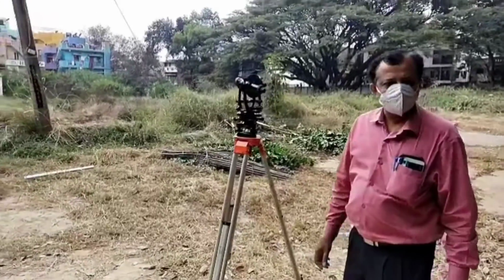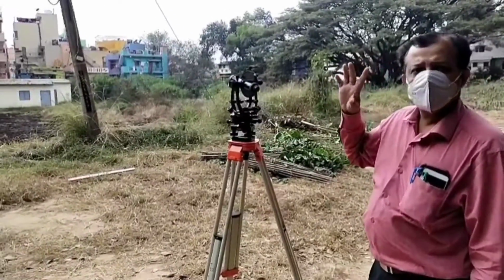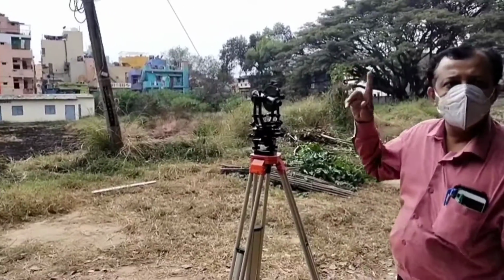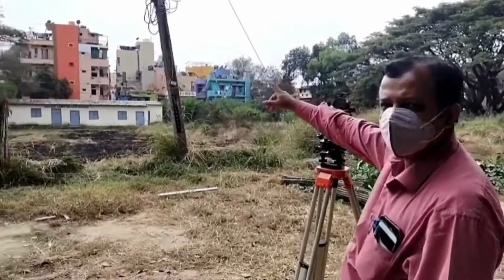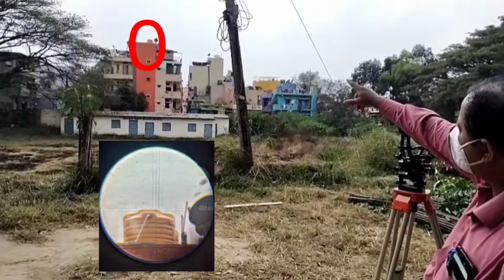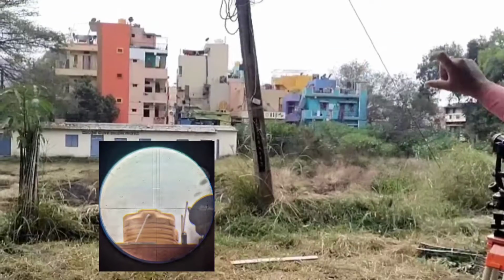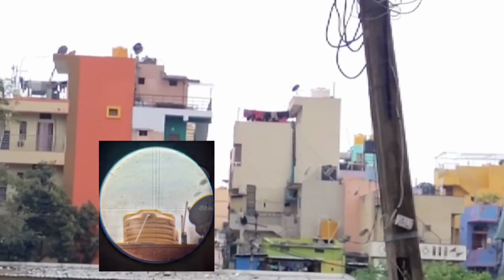This is an exercise on finding the RL of the top of an inaccessible point. Okay? Top of an object when the base is inaccessible. Now here is the water tank. You can see the water tank. The top of the water tank, that is the yellow plastic PVC water tank which I have shown there, that is the top. That RL of the top I have to find.